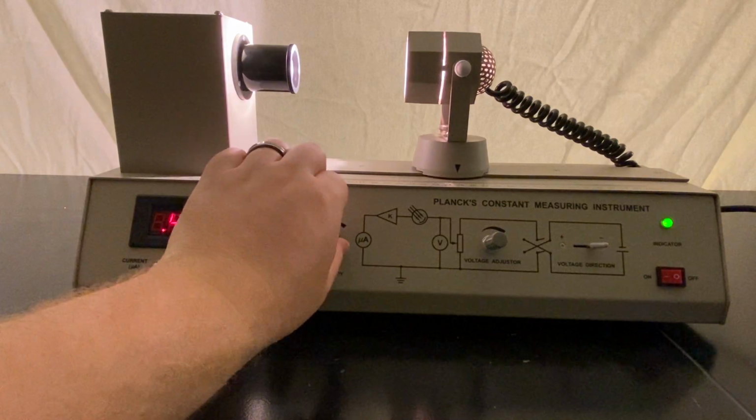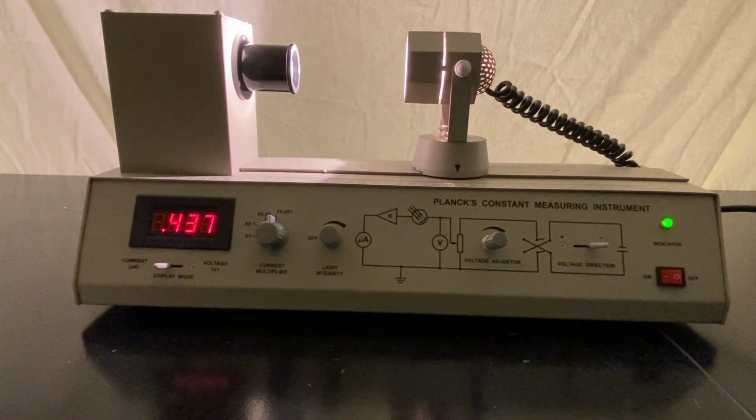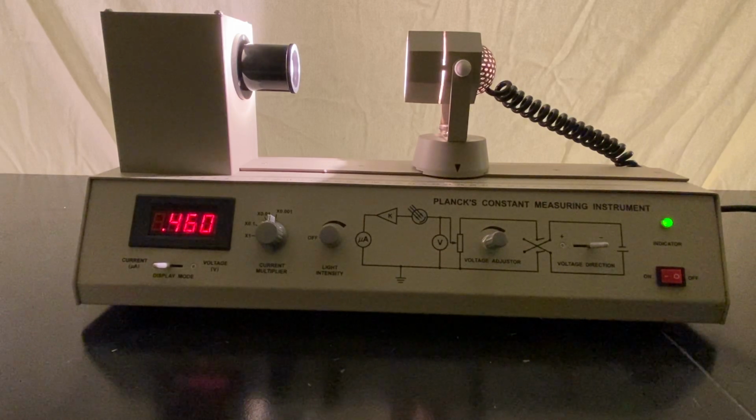Now, as you can see, when I shine this light in, I am now getting a current. That current is 0.44, well, it's adjusting, as you can see, but it's slowly balancing out. But there is a current in microamps. It looks like about 0.460 microamps.